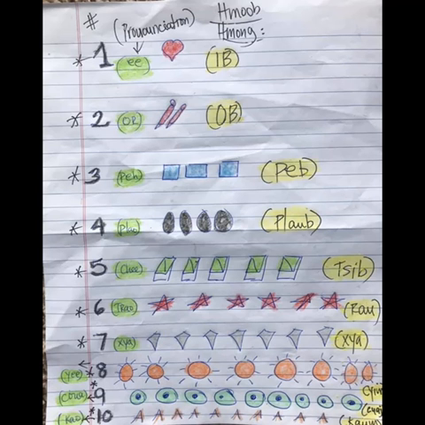I hope you can learn your numbers in Hmong language today and learn more. Share this with your friends so all of you can speak Hmong better and read numbers in Hmong better.